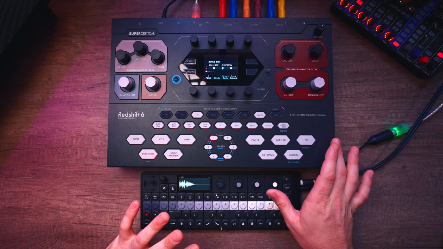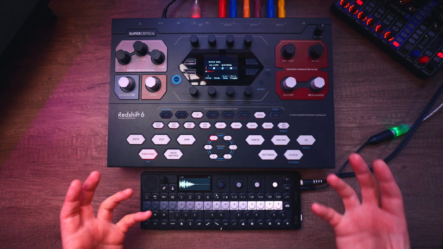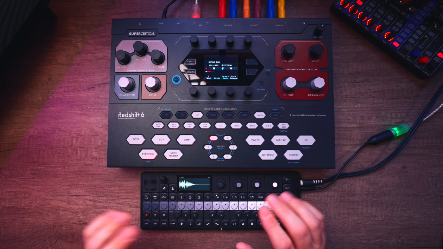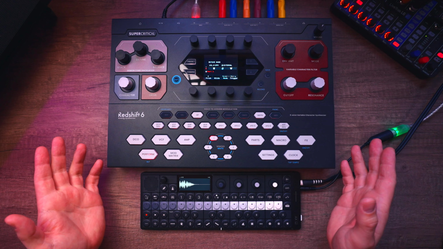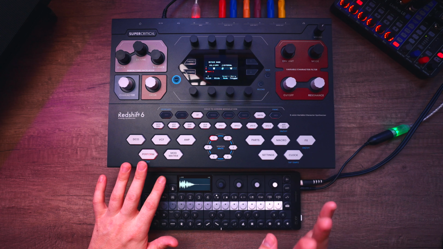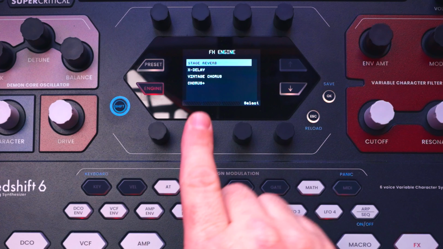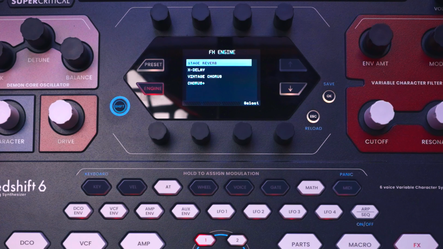Let's get started. If you happen to have seen my last video on the Redshift 6, I was really enjoying the sounds coming out of it, but there were still a few core features missing, like the effects section and the macros. The developers have an entire roadmap of features and updates laid out on their website, and they have been delivering on their promises consistently, so I couldn't really be super critical. With update 1.5, we now have an updated DSP effects section with 4 dedicated effects, as well as a new filter engine. The new effects section features a reverb, a delay, and 2 different flavors of choruses.